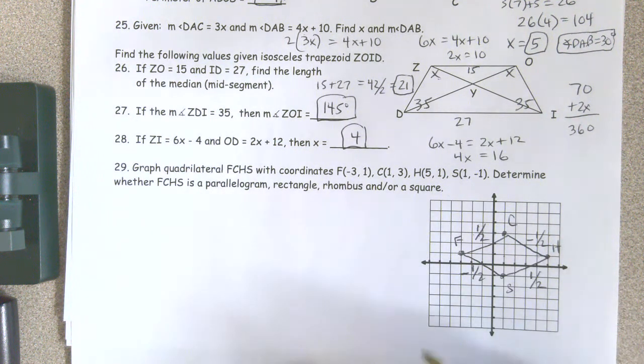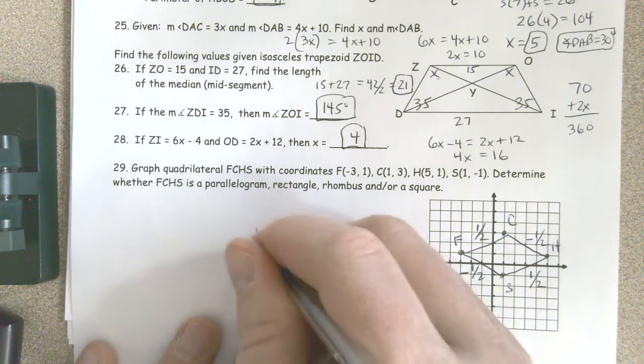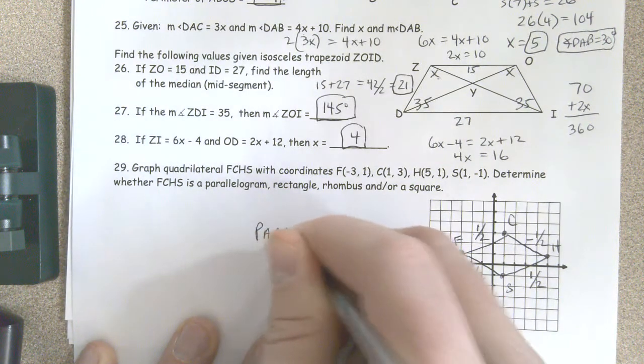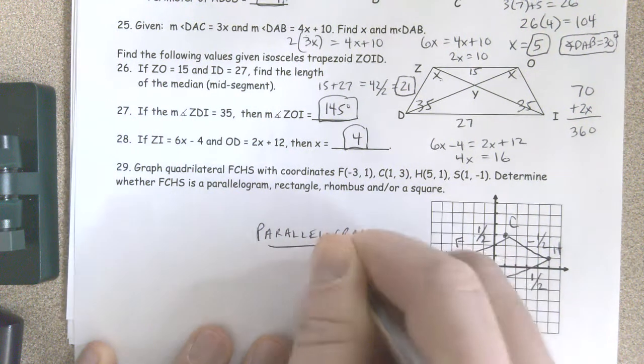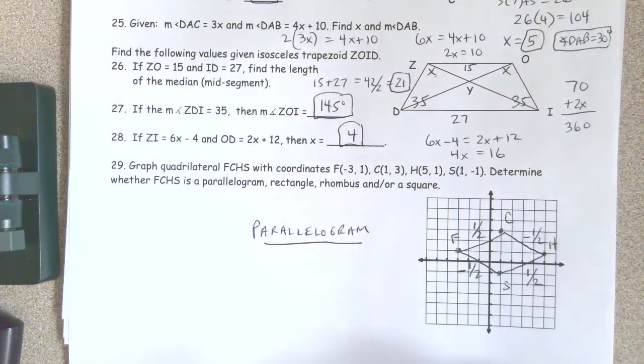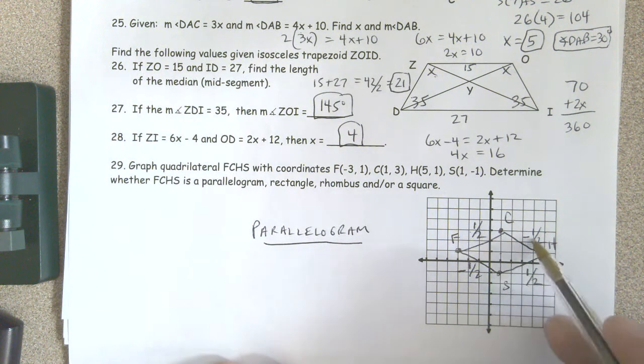Okay, so this would definitely be a parallelogram, because both pairs of opposite sides have the same slope. It would not be a rectangle because these are not opposite reciprocal slopes.